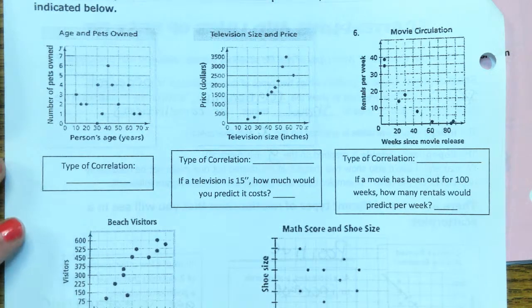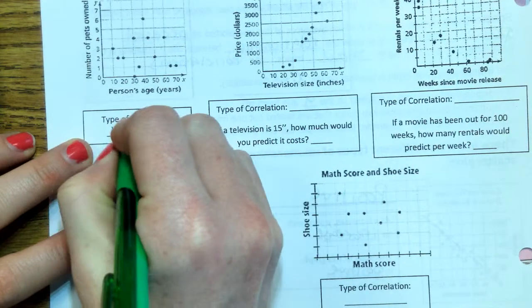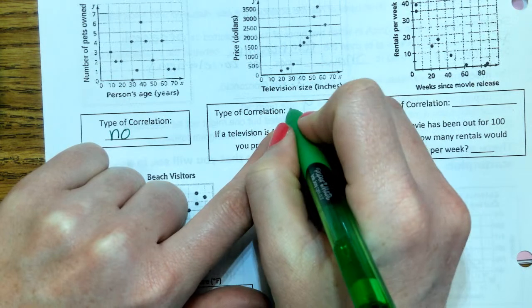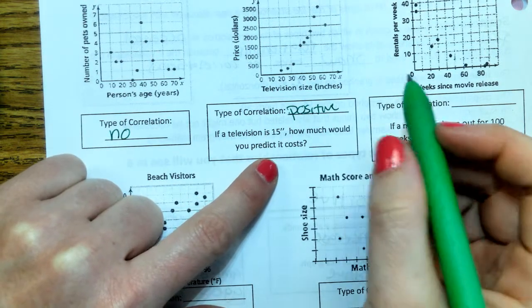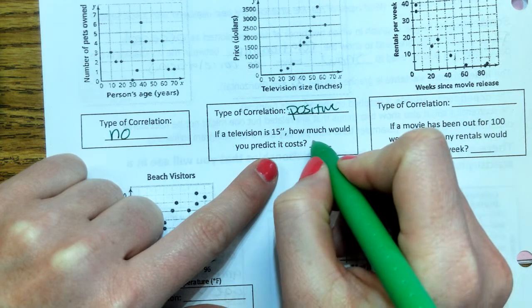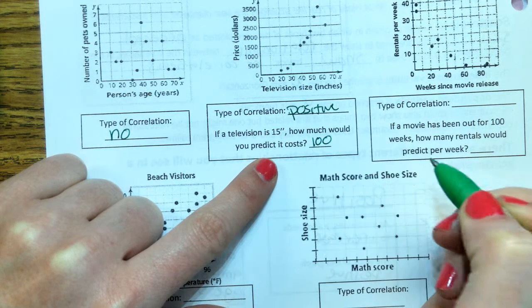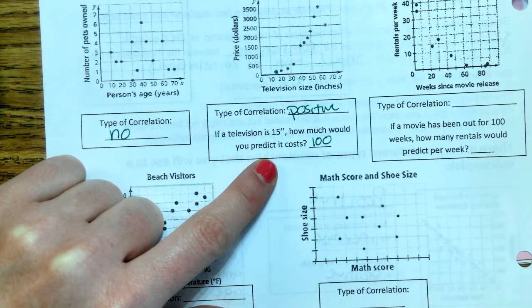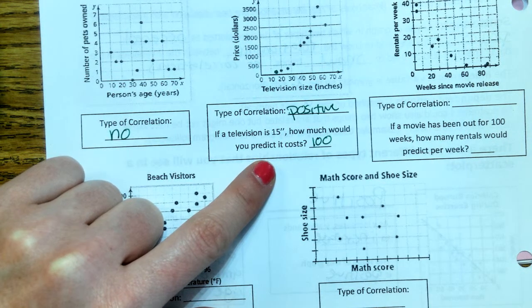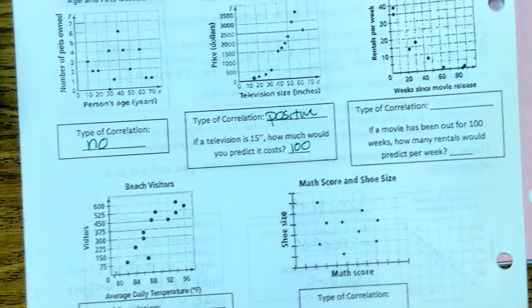What's the first correlation? No correlation. What's the next one? And if a television is 15 inches, how much do you think it costs? $125. Alright. Something low, like $100, $50, whatever. As long as your answer is between 0 and 500, it works.